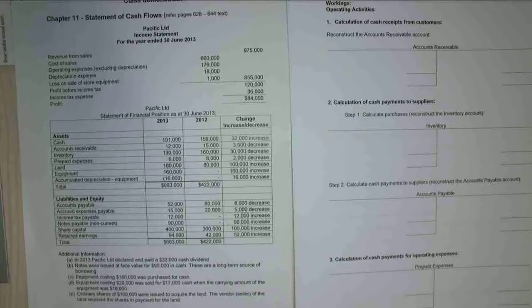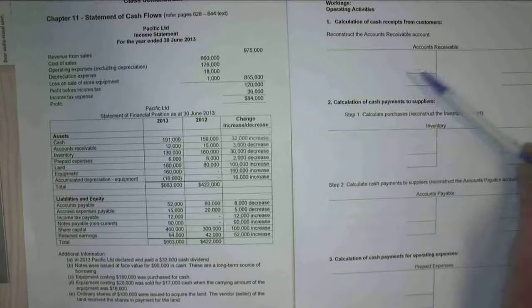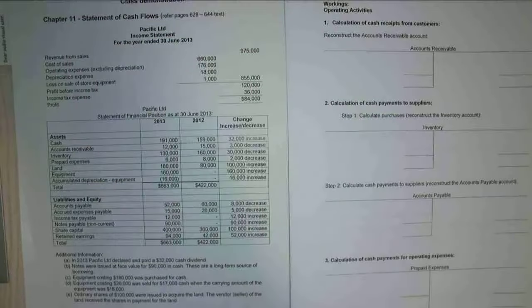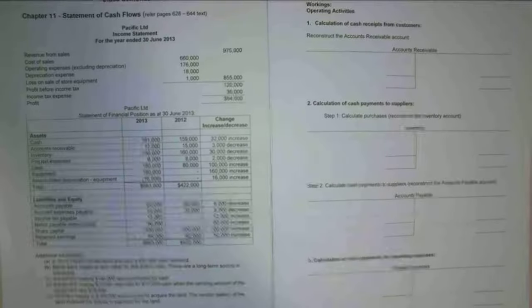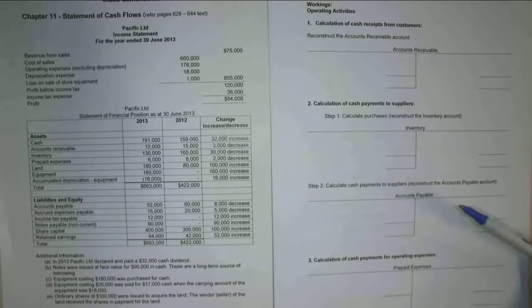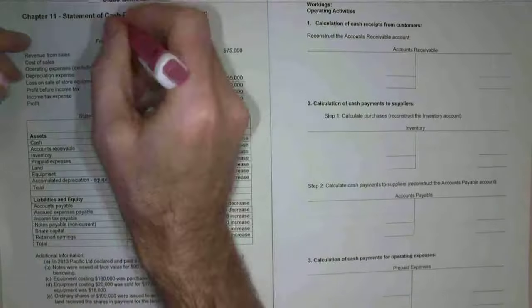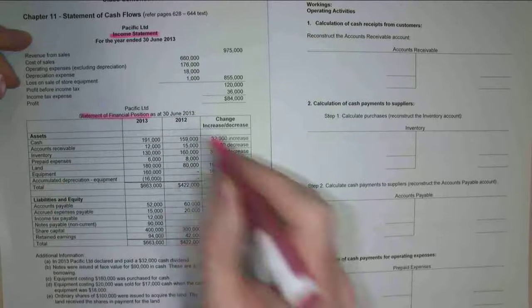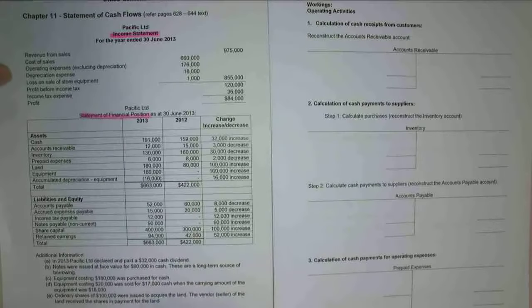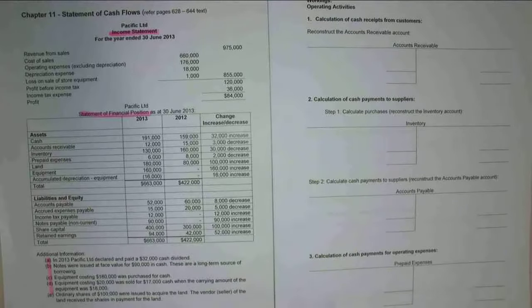Now what we're trying to do is create a cash flow statement by rebuilding accounts. So we've got my accounts over here and we're going to rebuild our accounts. I've got this information over here: an income statement, and a balance sheet or statement of financial position, as they sometimes call them, and this additional information down the side here. My additional information is all really good, and it helps me in a lot of ways to identify a few things.